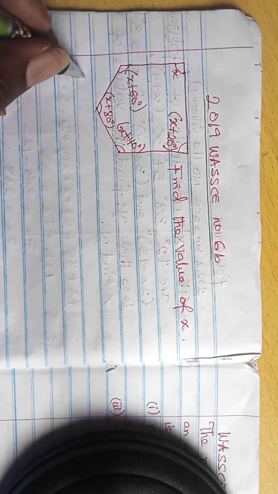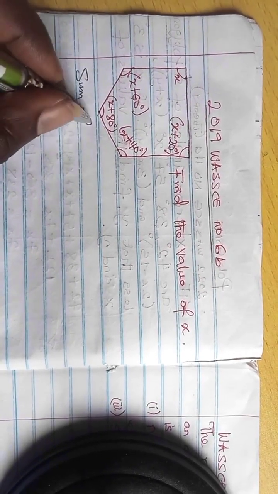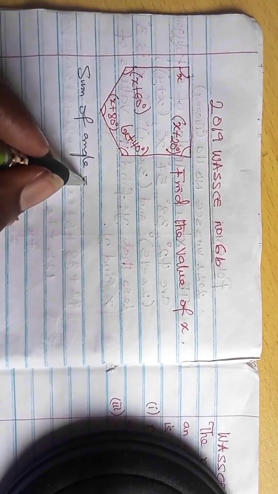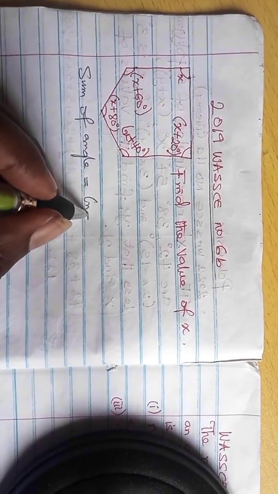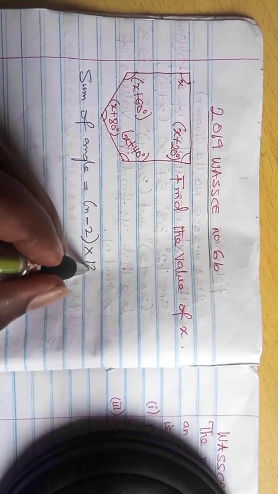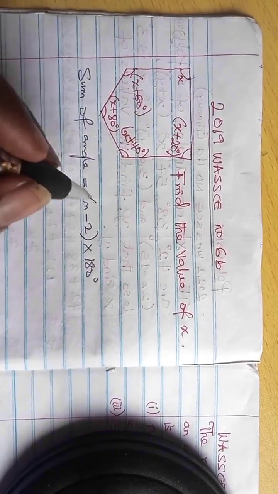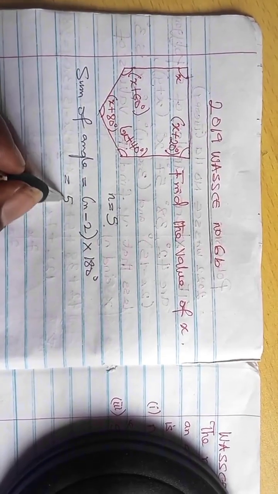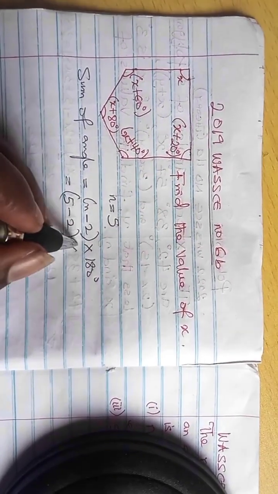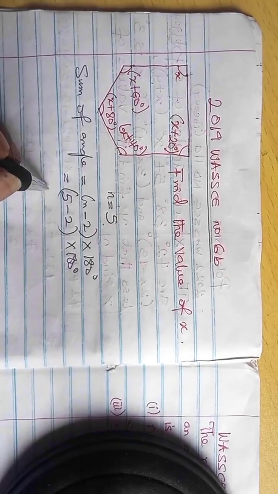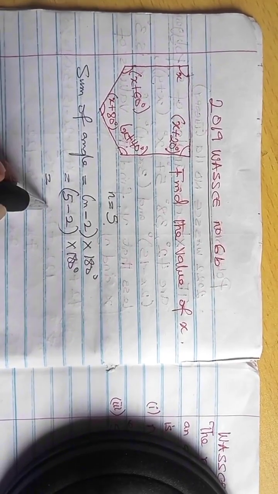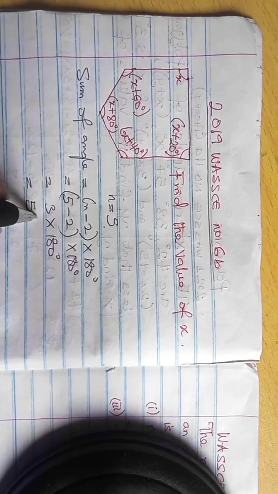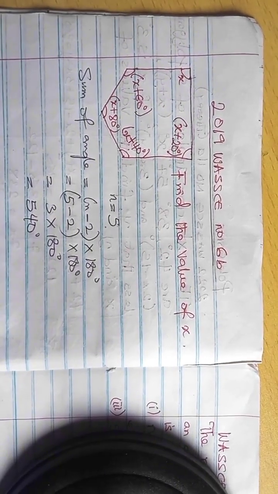And if you want to get the sum of angles, that will be n minus 2 times 180. Since n, the number of sides, is 5, I'm going to have 5 minus 2 times 180 degrees, which will give me 3 times 180 degrees, and that is 540 degrees.